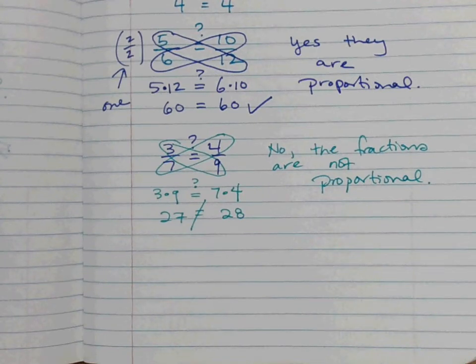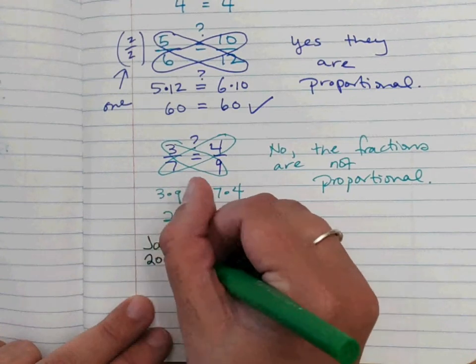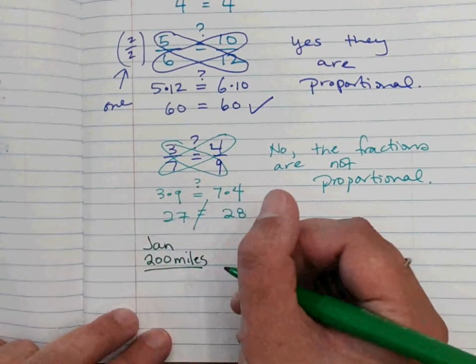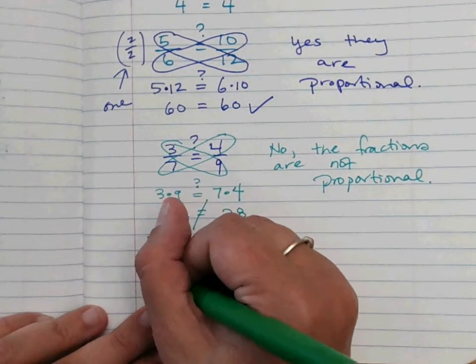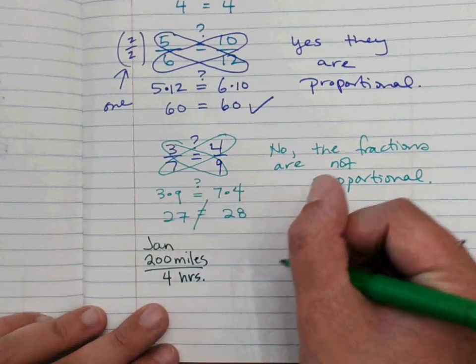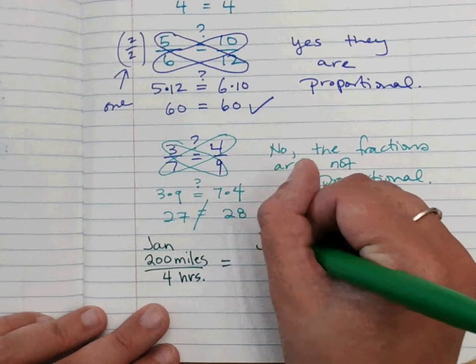And this will actually come up in terms of rates as well. We could use rates within proportions. We can incorporate some units. So let's go back to the idea of the road trip for a minute. If Jan drove 200 miles in 4 hours, is that the same rate at which John drove?